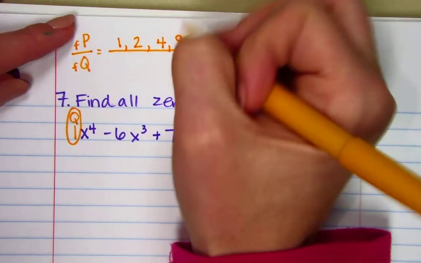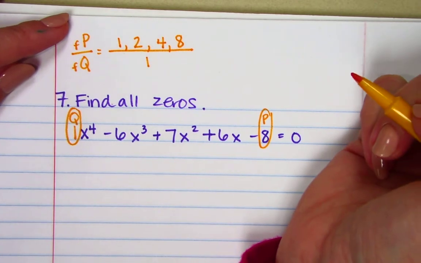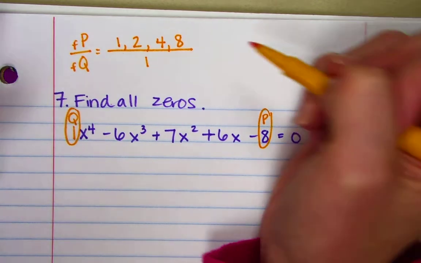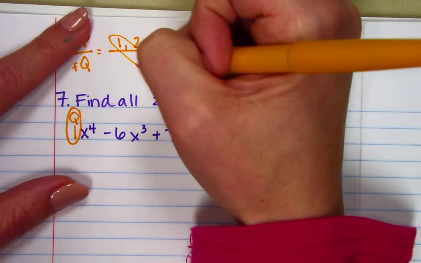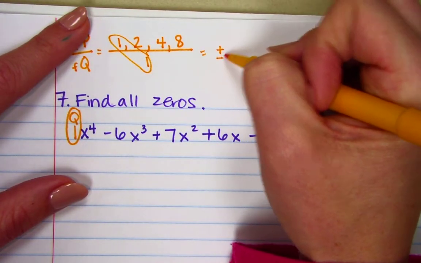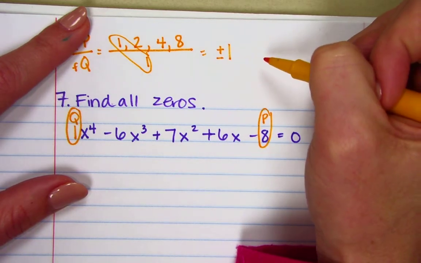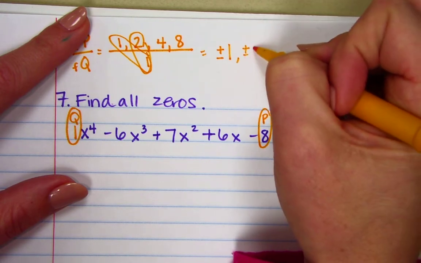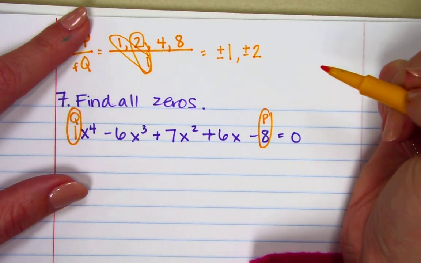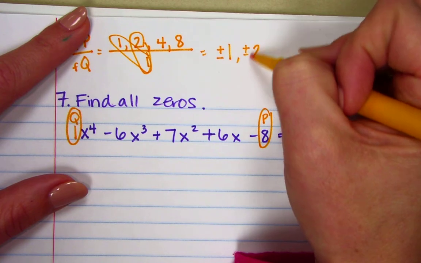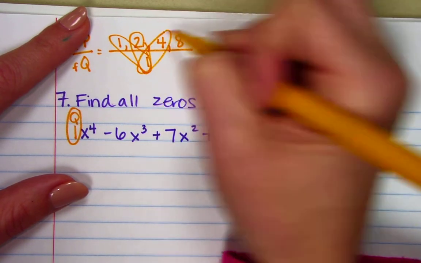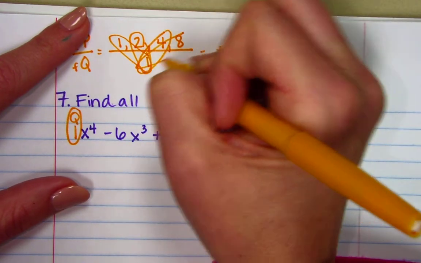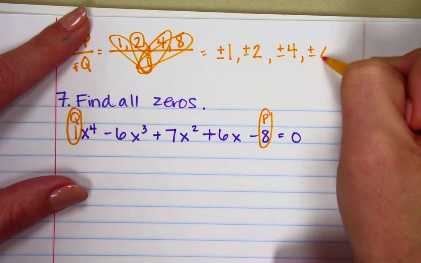Okay, and for Q, if it's 1, that makes it really easy, because you only have to pair these up with the one on the top and one on the bottom. Then we pair them up. 1 over 1 is going to give me positive 1 or negative 1. 2 divided by 1 is going to give me positive 2 or negative 2. That's what that plus or minus means. That's 2 possibilities. 4 over 1, positive 4 or negative 4. And 8 over 1, positive 8 or negative 8.